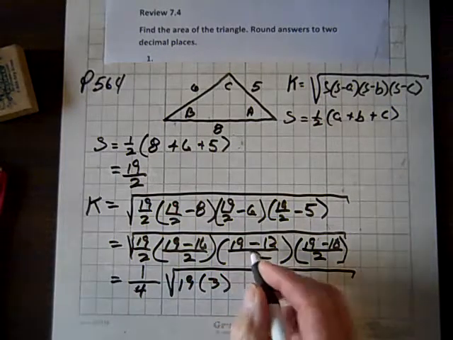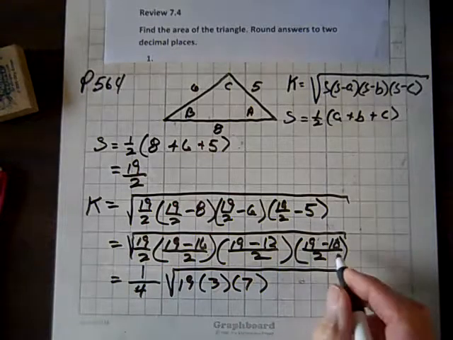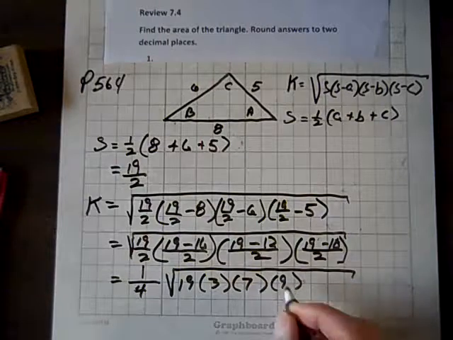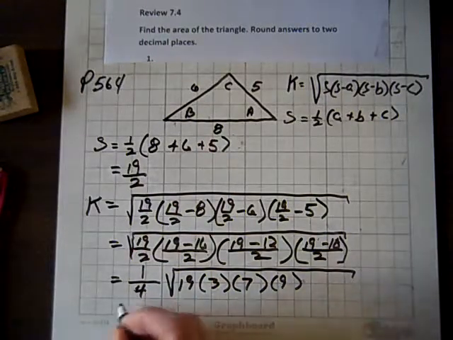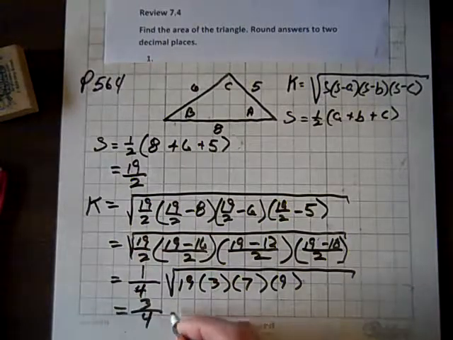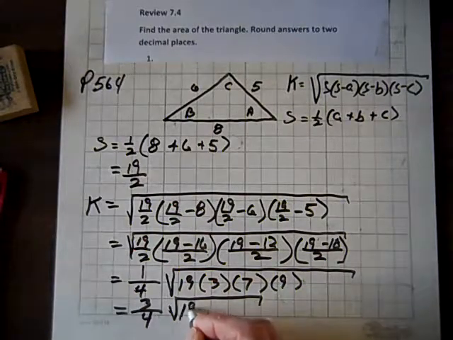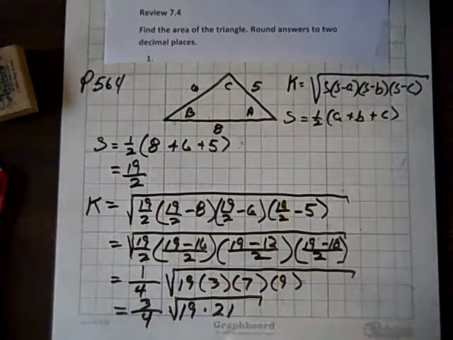And now we're done with denominators, and so we have 19 times, and the difference in these two is 3. The difference in 19 and 12 is 7. And the difference in 19 and 10 is 9. Now, turns out one of these factors, 9, is a perfect square, and the square root of 9 is 3, so we have 3/4 times the square root of 19 times 3 times 7 is 21.